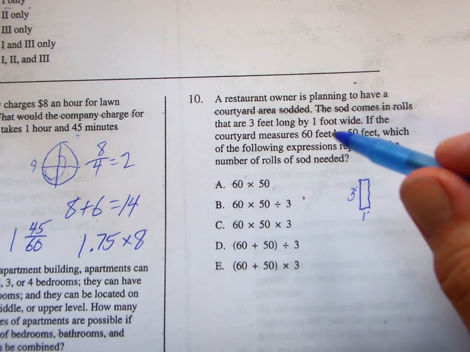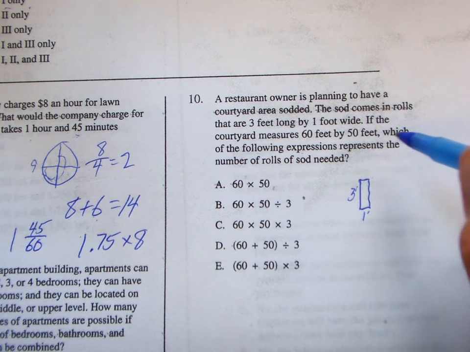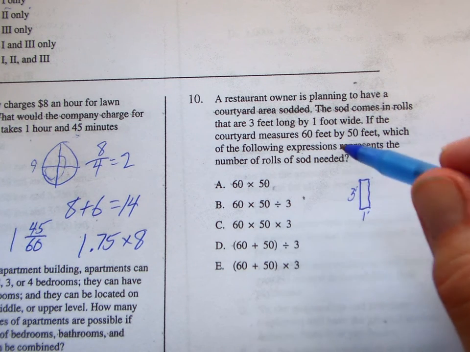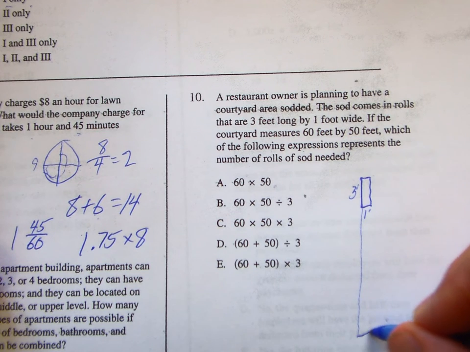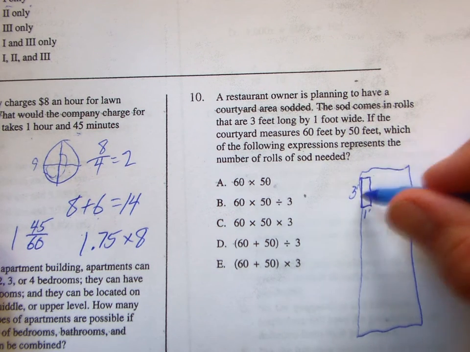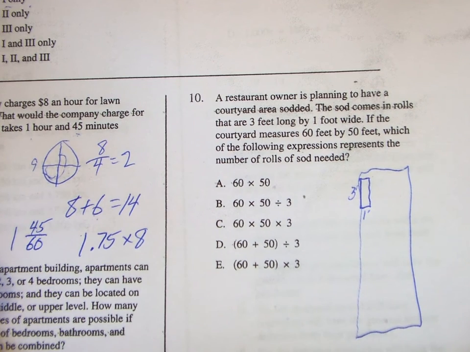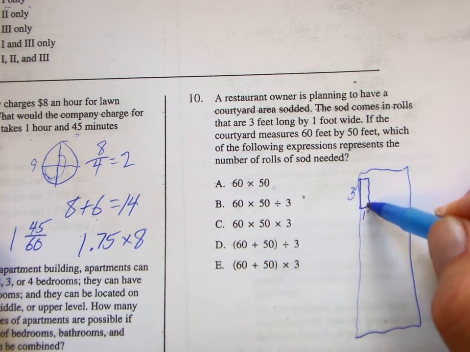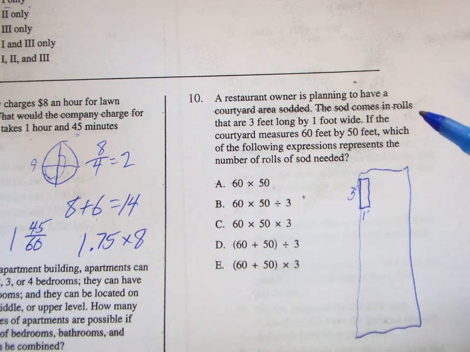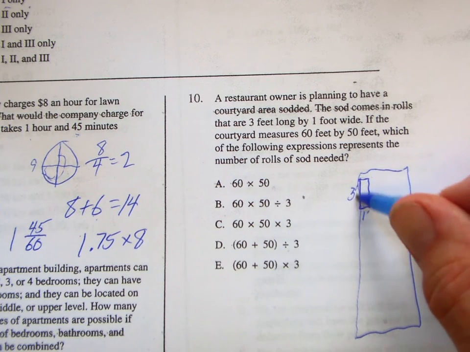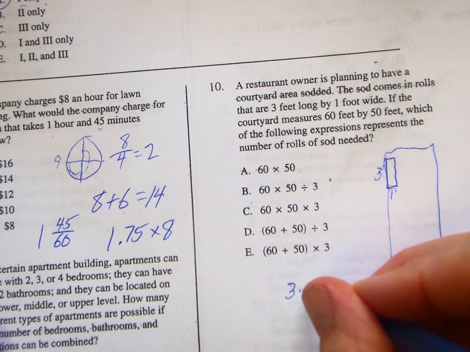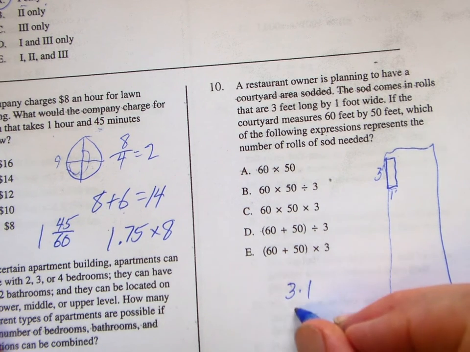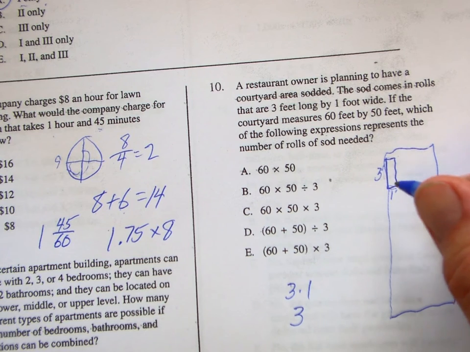If the courtyard measures 60 feet by 50 feet, which of the following expressions represents the number of rolls of sod needed? So imagine it's 60 feet by 50 feet like that. That's a bad picture, but anyway, it's like that. And how many of these rolls? So what you do is you figure out the area of each roll. What's the area of each roll? Well, it's 3 feet by 1 foot. It's 3 times 1. 3 times 1 is 3. So we're just going to write 3. That's the area of that, right?